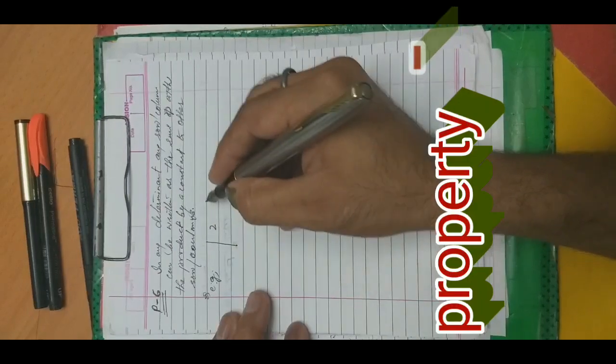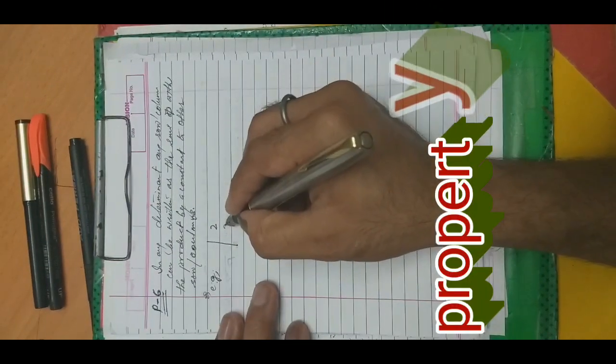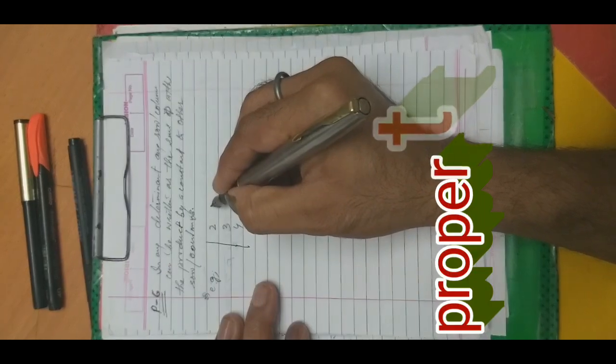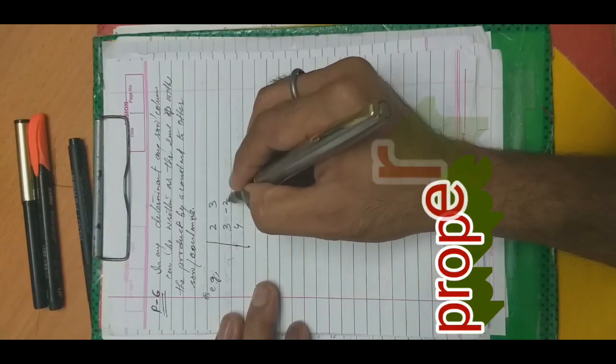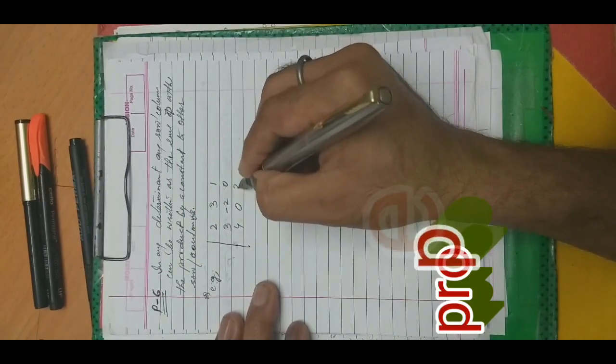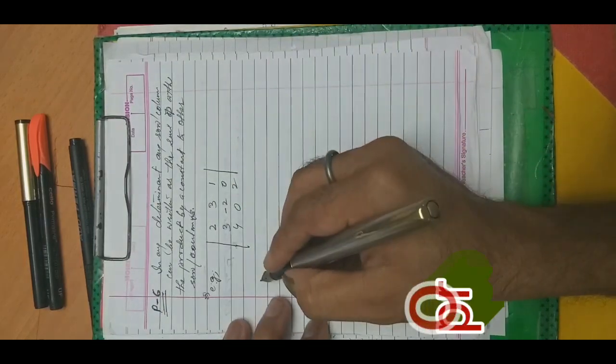Let us have a determinant 2, 3, 4, 3, minus 2, 0, 1, 0, 2. Let us evaluate it.